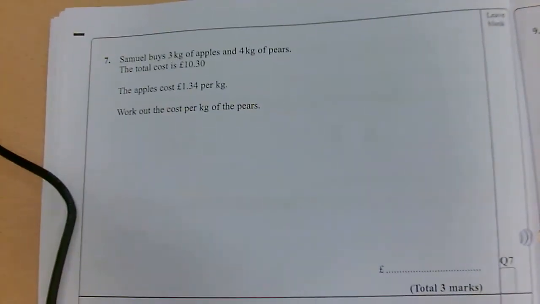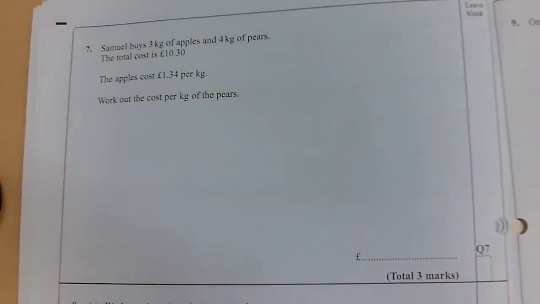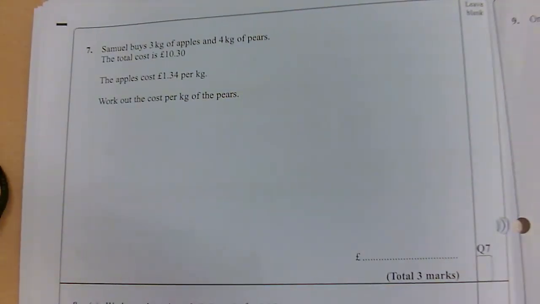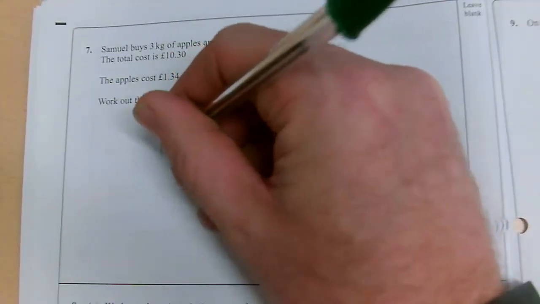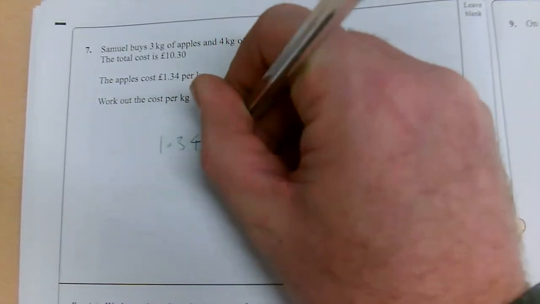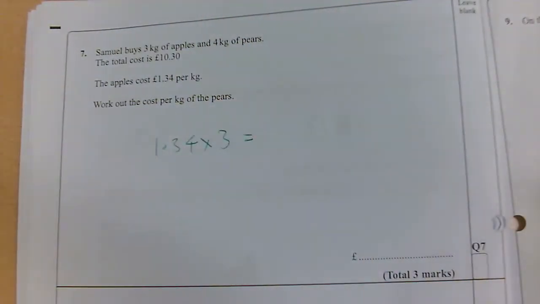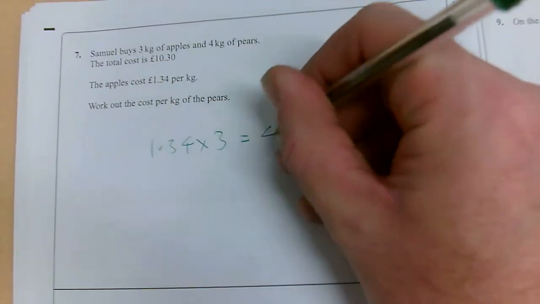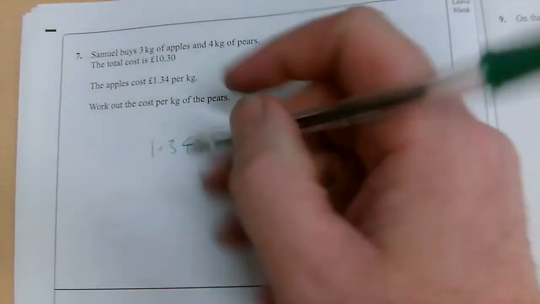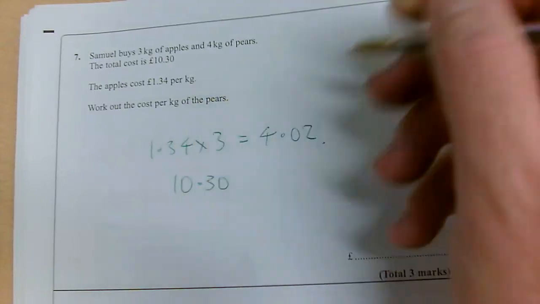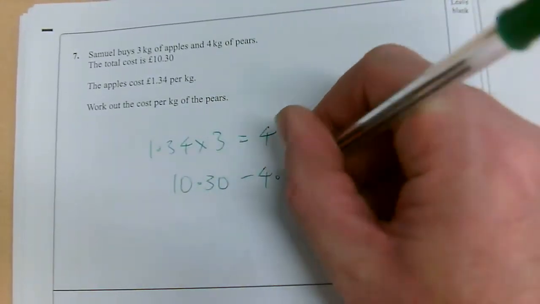Question 7, apples and pears. So we know they add up to £10.30 and we know the cost of the apples. So if we know the cost of the apples, we can do £1.34 times 3, because we're buying 3 kilos. Which means we spent £4 and 2p on apples. If we spent £10.30 in total, £10.30 take away £4 and 2 pence.